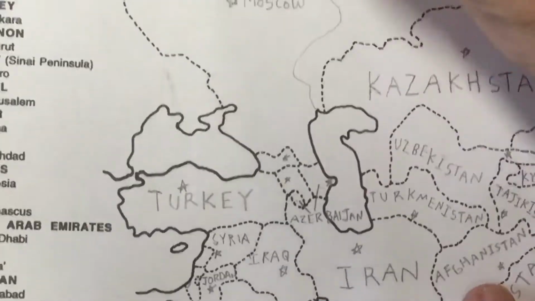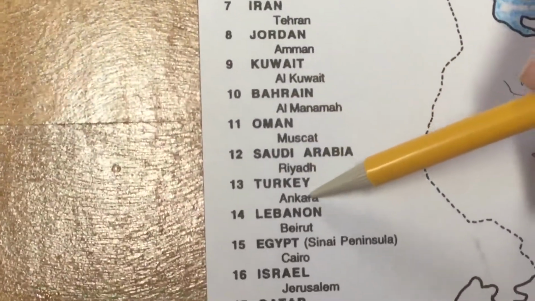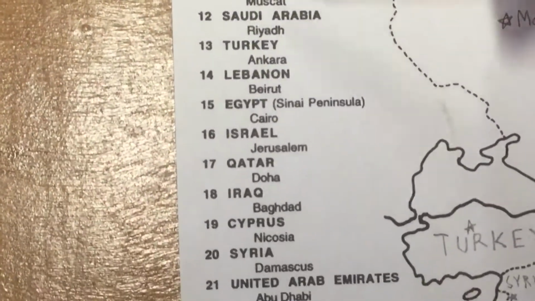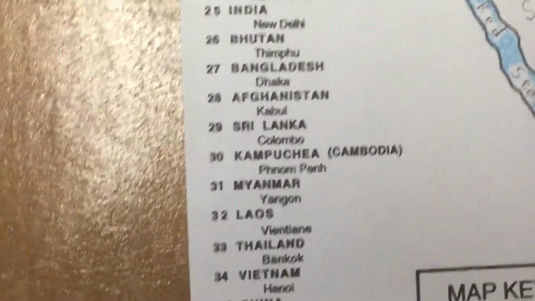Don't forget, all your capitals are listed in the list along the side too. So, you know, if we were to find Azerbaijan, oh, where is it?